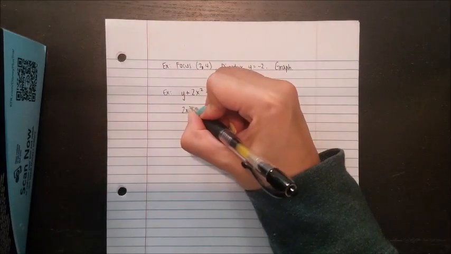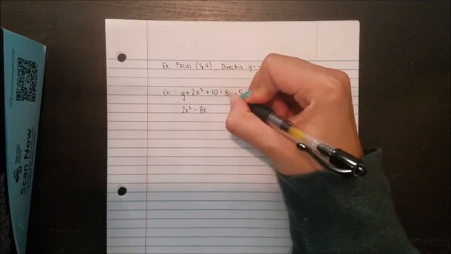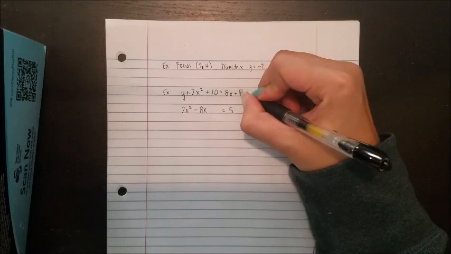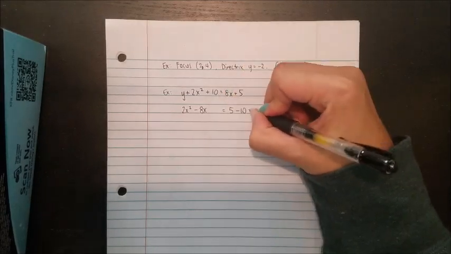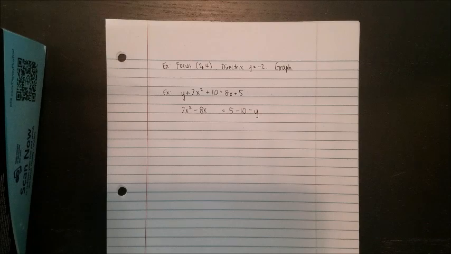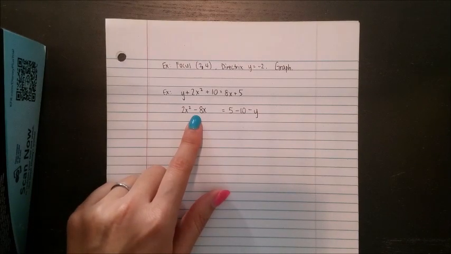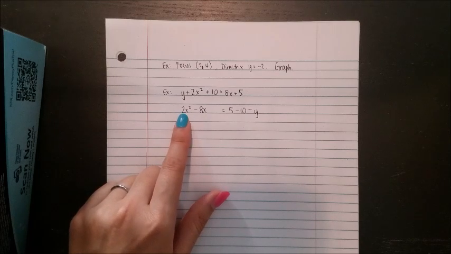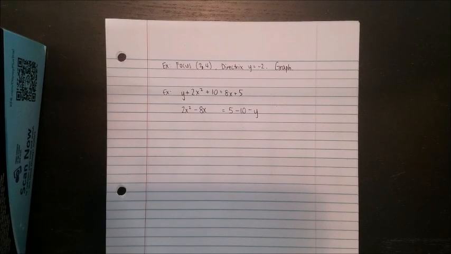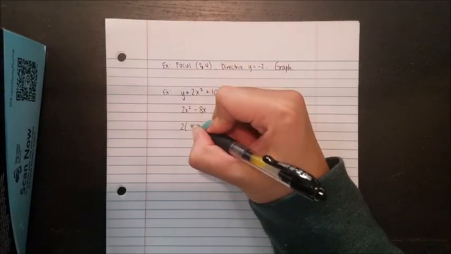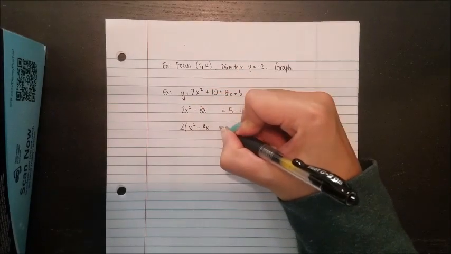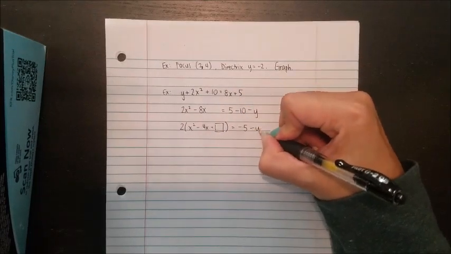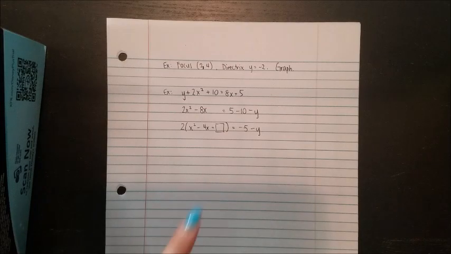So this will become 2x squared minus 8x, if I subtract the 8x over to the side, equals, I have the 5 that's here, minus the 10, and minus the y. Okay, with the stuff that's squared, that's where we want to complete the square. But before we can do that, we have to factor out the 2, because we can't use the completing the square formula with a number in front of the x squared. So this will be 2 times x squared minus 4x plus something equals, and 5 minus 10 is negative 5 minus y. Okay, complete the square.